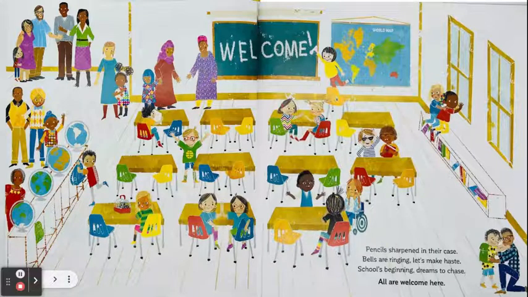Pencils sharpened in their case, bells are ringing, let's make haste. School's beginning, dreams to chase, all are welcome here.